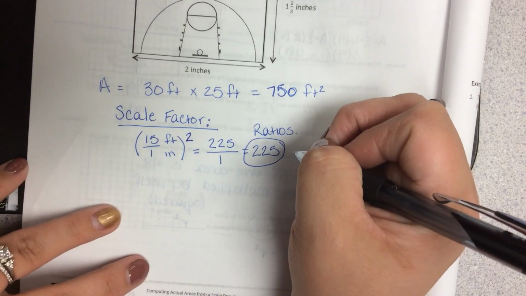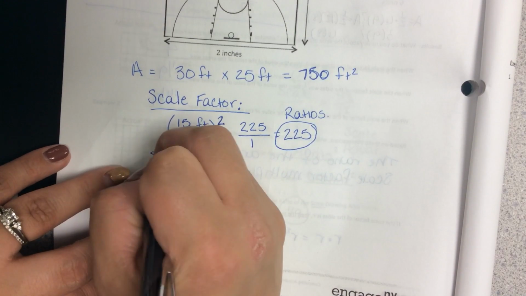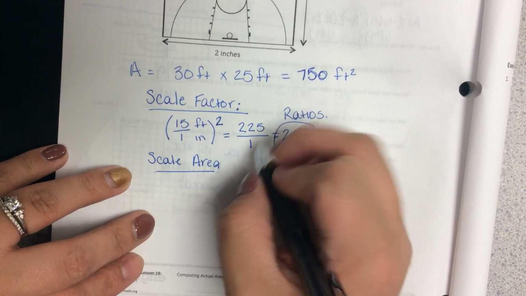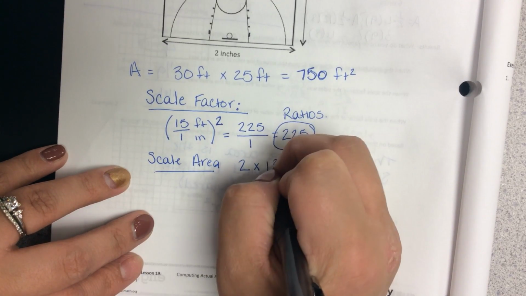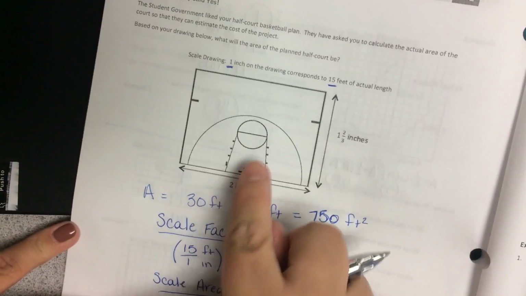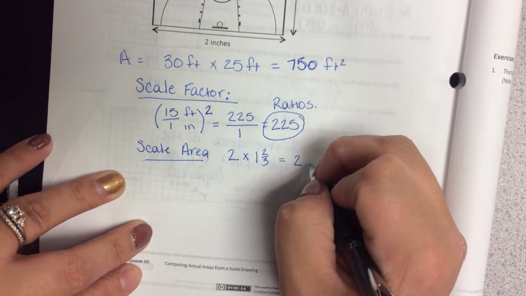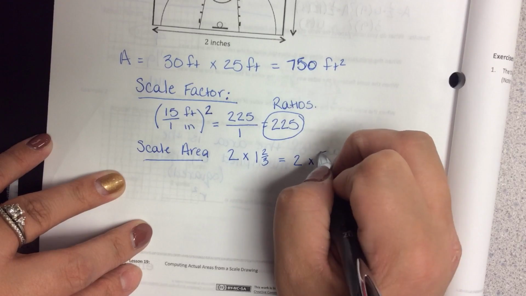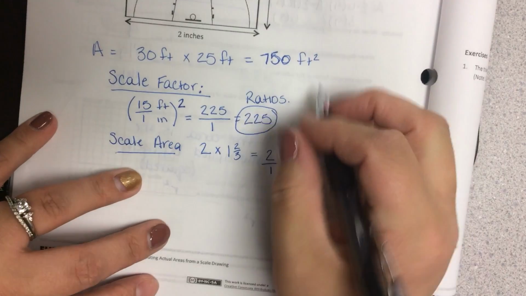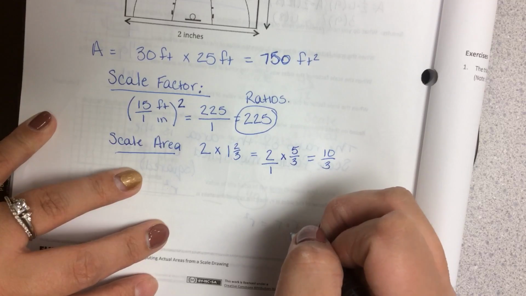Okay? So my scale drawing area is 2 times 1 2/3. That's the length and the width of my drawing. If I were to multiply these, first of all, I'm going to turn this into 5/3 to make it easier. I'm going to stick the 2 over 1. That would be 10 over 3. 2 times 5 gave me the 10, and 1 times 3 gave me the 3. Okay?